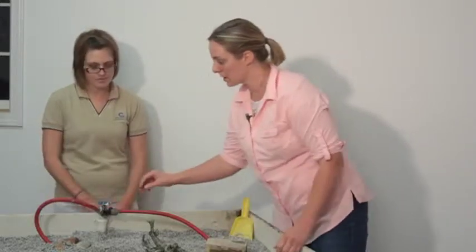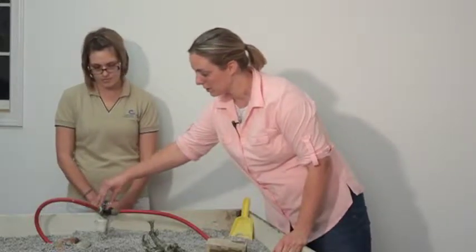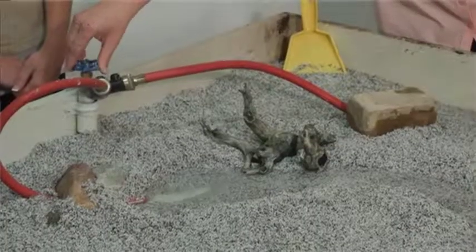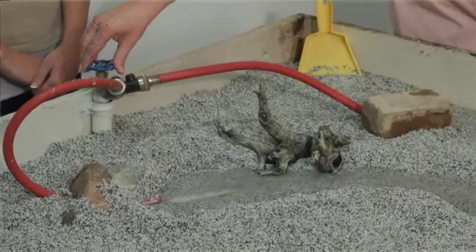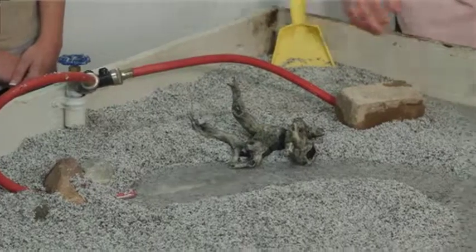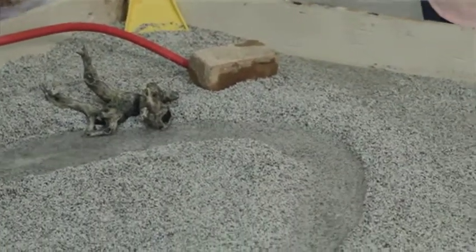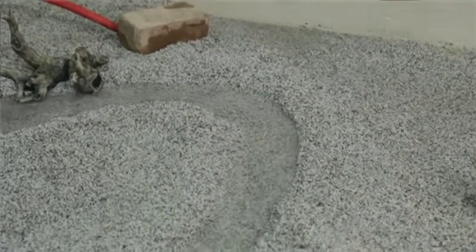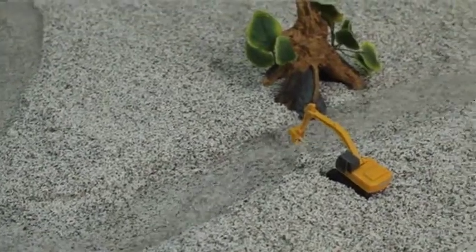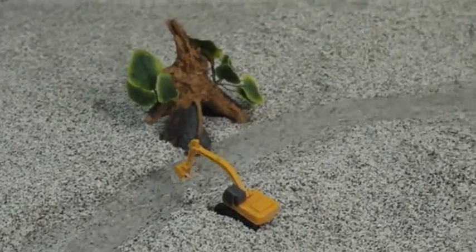But if you look closely, you can turn the water up and down. And you can see the particles moving. And you'll see the cut banks where the soil is cutting away. And usually you'll see deposition, or particles being deposited, on the point bars or the inside bank.